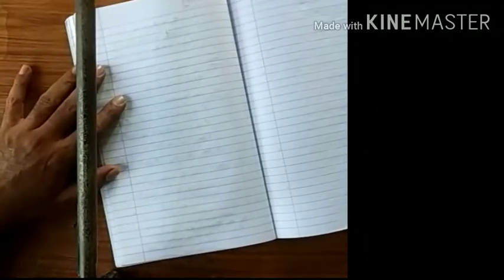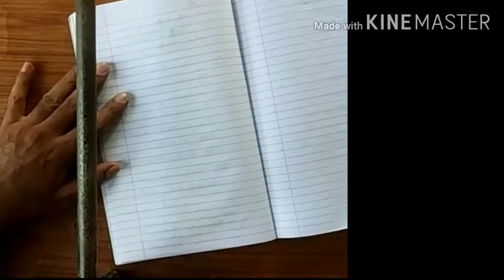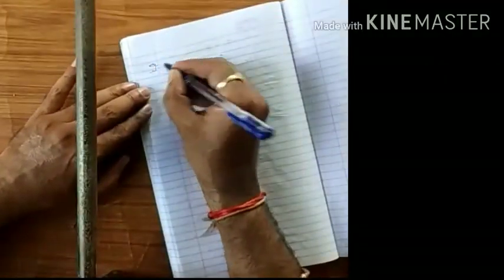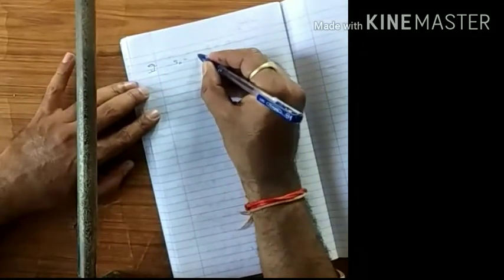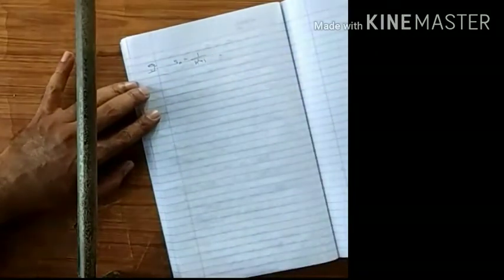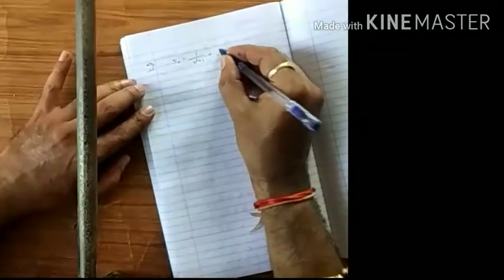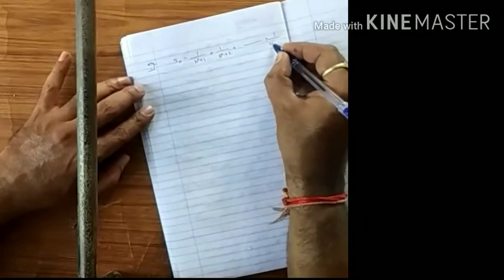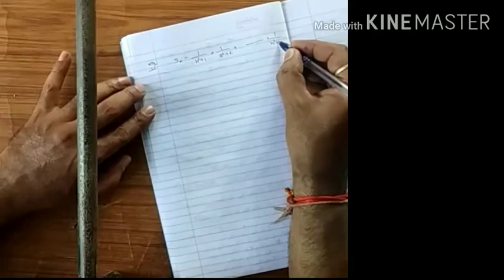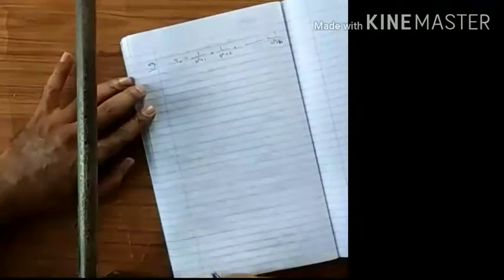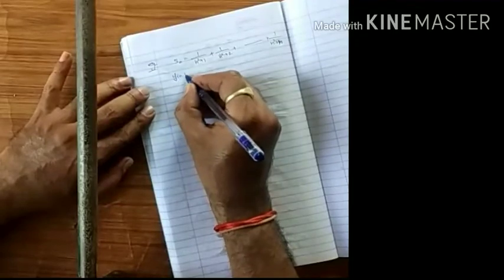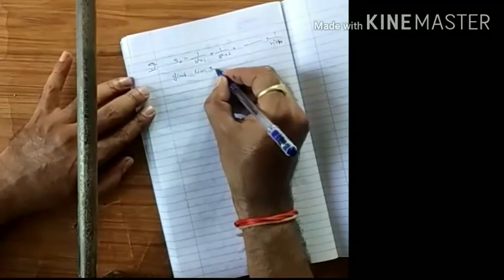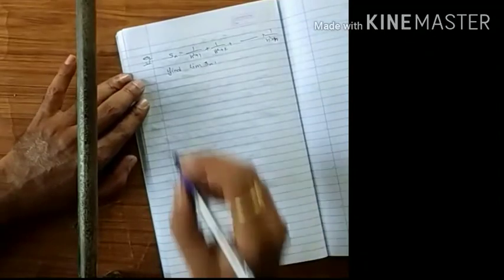Now we go for another example for the sandwich theorem. Suppose we take Sn in the form of 1 upon n square plus 1, plus 1 upon n square plus 2, and so on, up to 1 upon n square plus n, and find the limit of Sn. How to calculate limit Sn? So we know the solution.